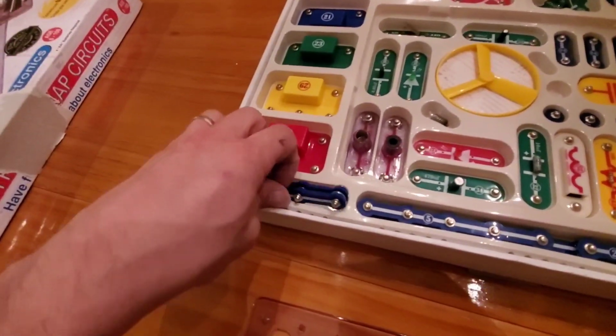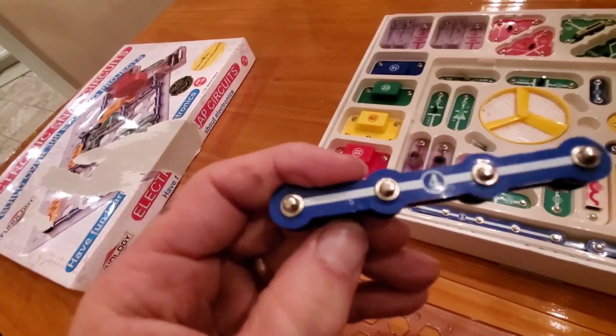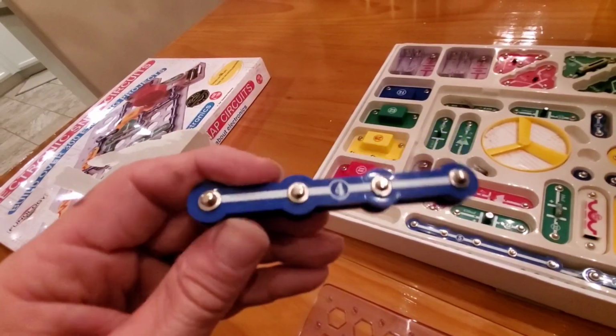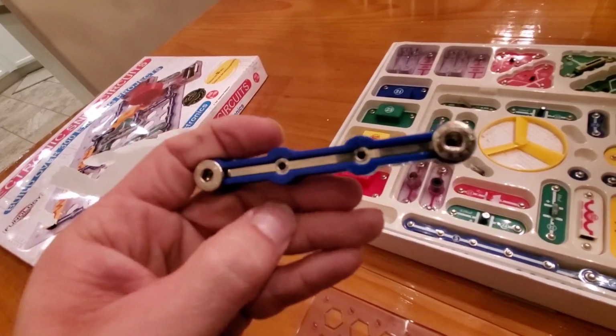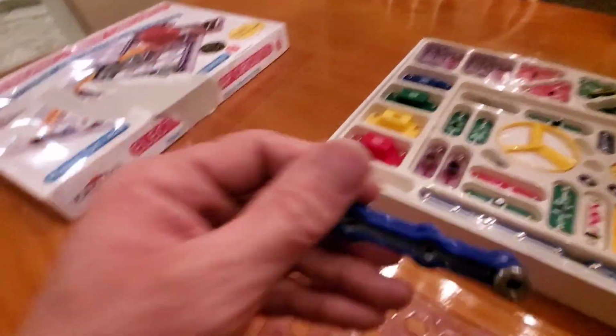Okay, you're probably wondering, well, they don't look like wires. On top, like I said, we have these little snap pieces. Okay, if the camera will focus, right about there. But if you flip it over, we have metal running underneath all of these. So this is essentially an invisible wire.